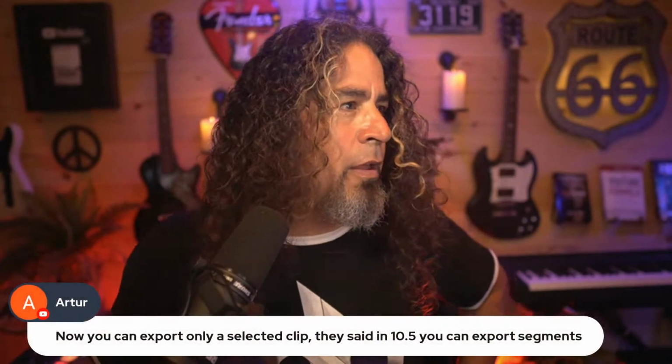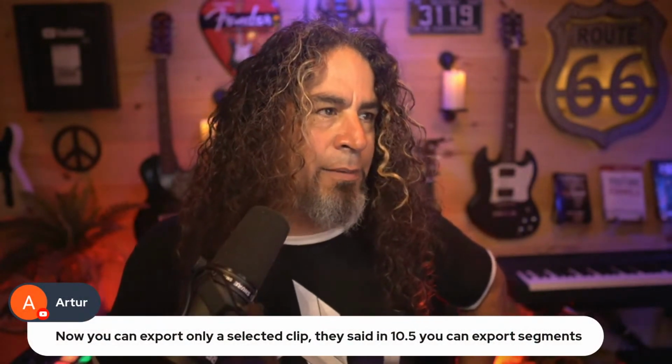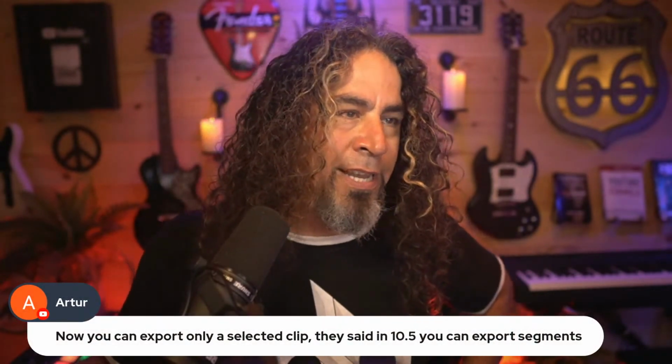It doesn't have the feature that we're talking about, which is really saying, hey, I want to go from the 2 minute mark to the 3.5 minute mark. But maybe hopefully we'll see it. Maybe it'll improve. Now you can export only selected clips. They said in 10.5 you can export segments.